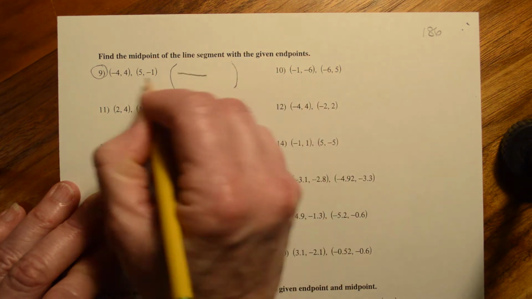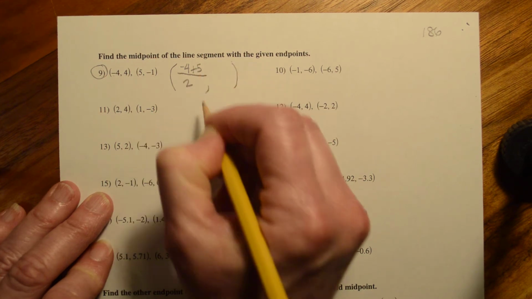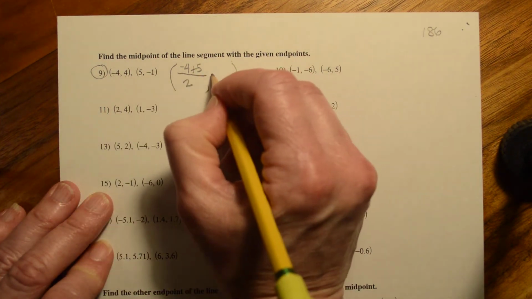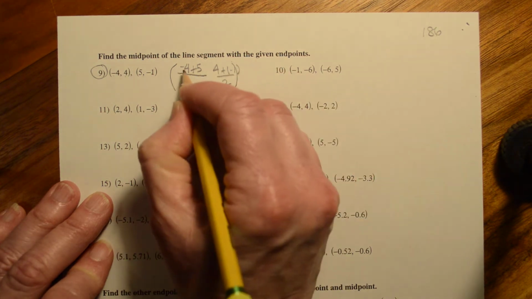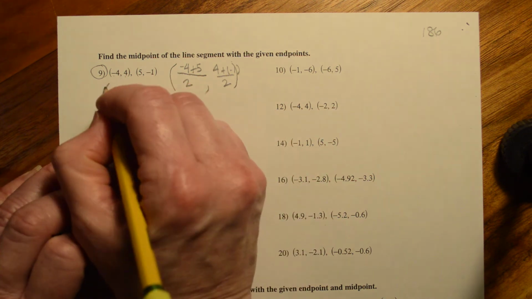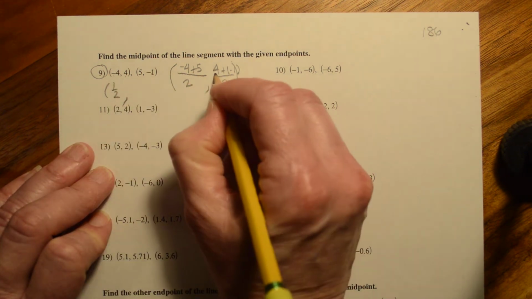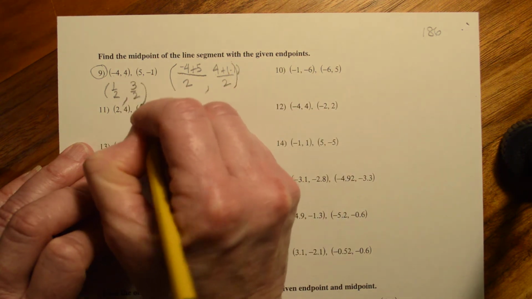So this is saying take the sum of the x-coordinates, so -4 plus 5 over 2, and then 4 plus -1 over 2. -4 plus 5 is 1 over 2 is 1/2. And 4 plus -1 is 3 over 2, so 3/2.